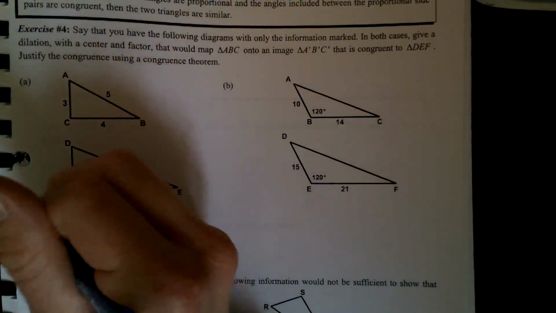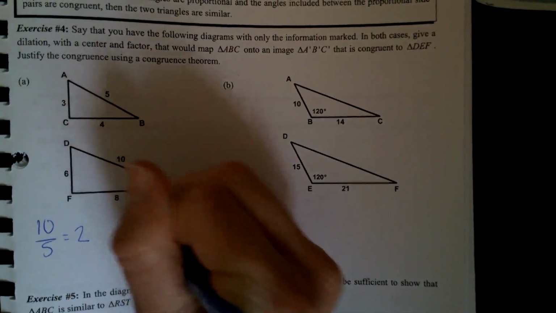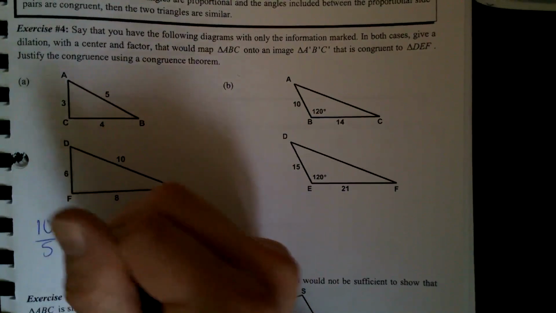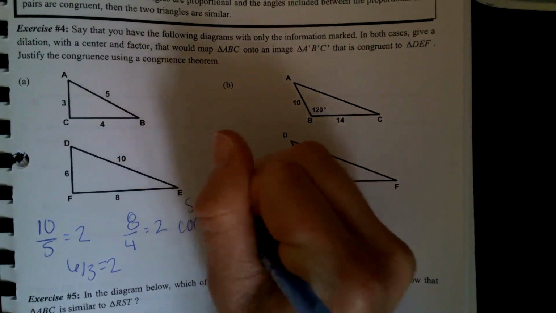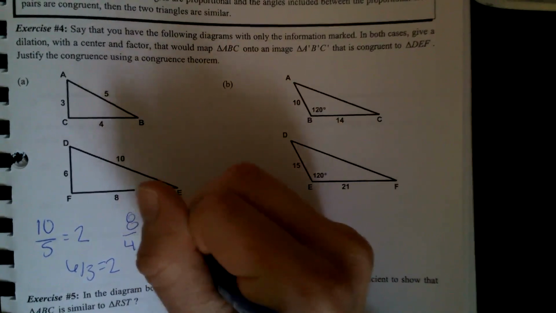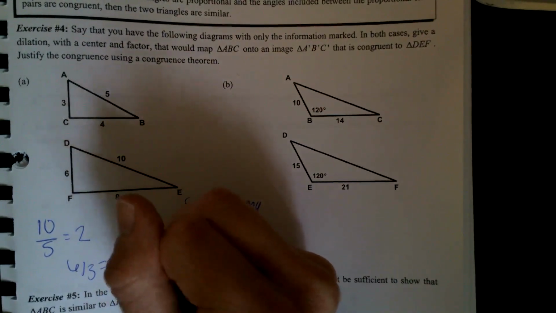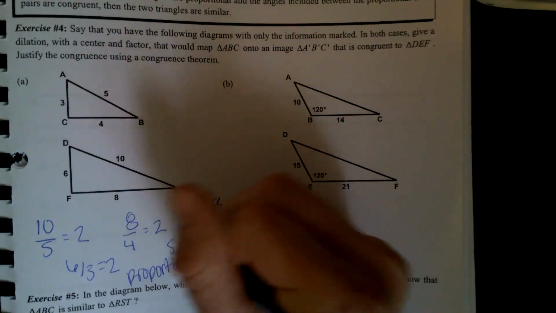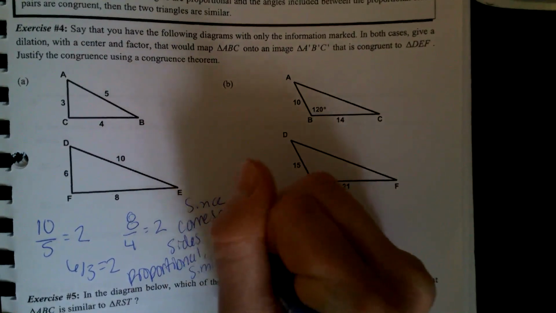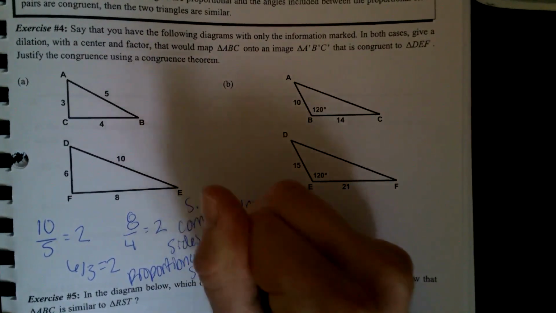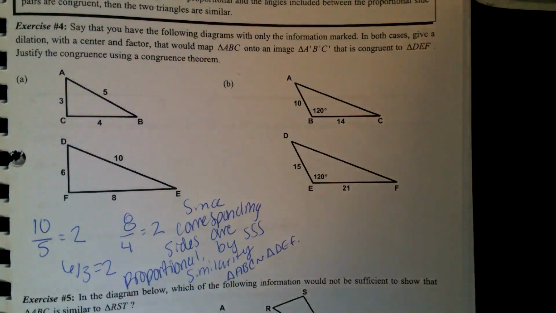All three sides have to have equal ratios. And why? Because 10 over 5 is equal to 2, 8 over 4 is equal to 2, 6 over 3 is equal to 2. So since corresponding sides are proportional, by side similarity, triangle ABC is similar to triangle DEF. Okay.